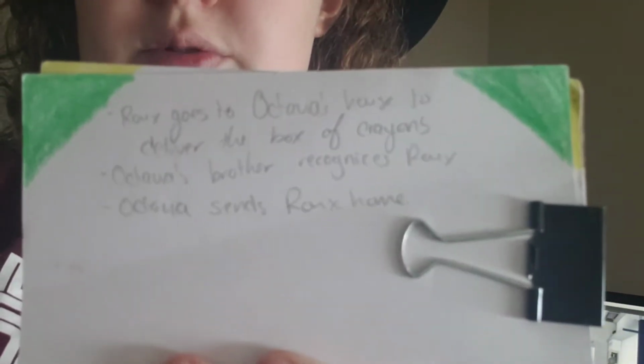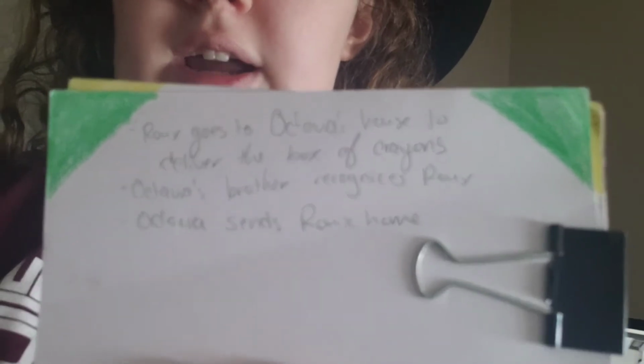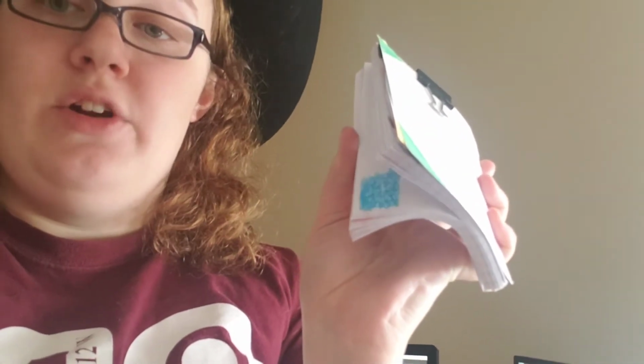It says, Rue goes to Octavia's house to deliver the box of crayons. Her brother recognizes him. She sends him home. And so each one of these has points like that, and it's more in depth. And I don't have this on a computer because I use it to look at the colors. As you can see, each one has been colored on, so I can see what color I am referring to.